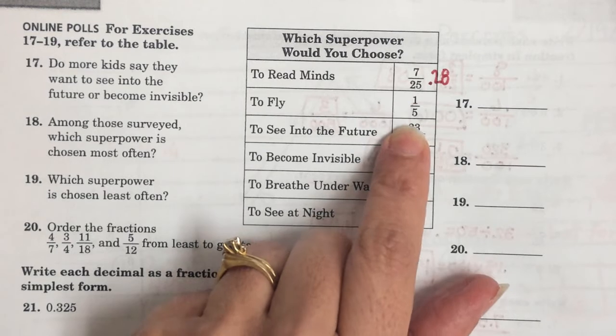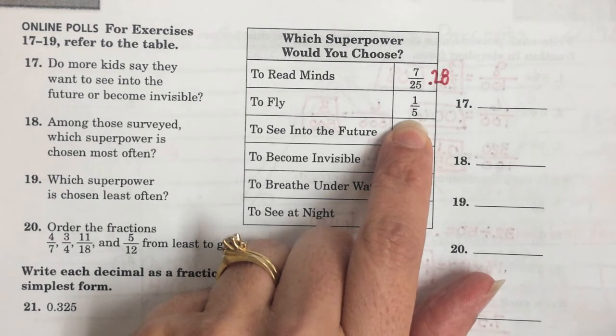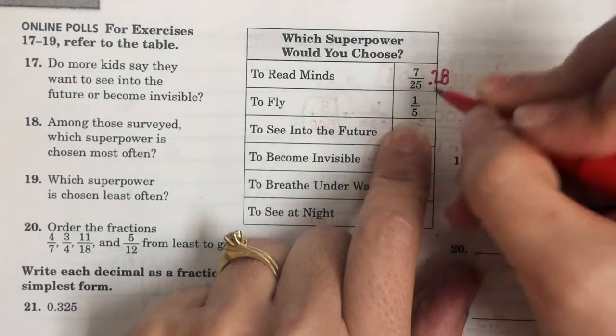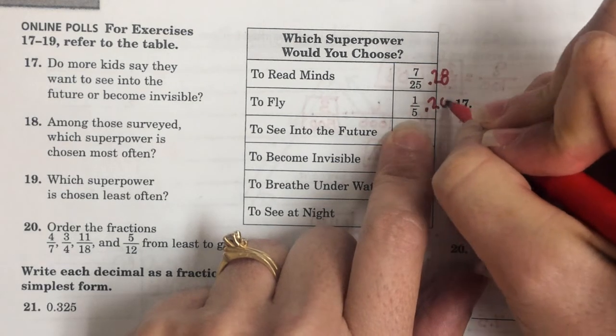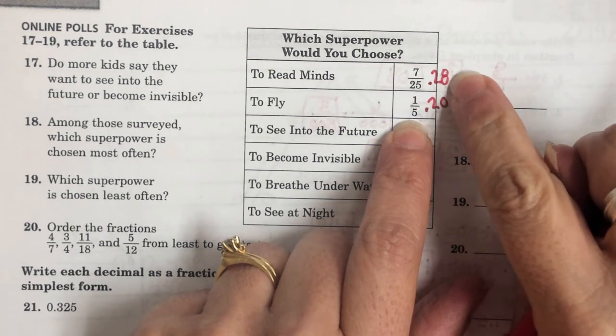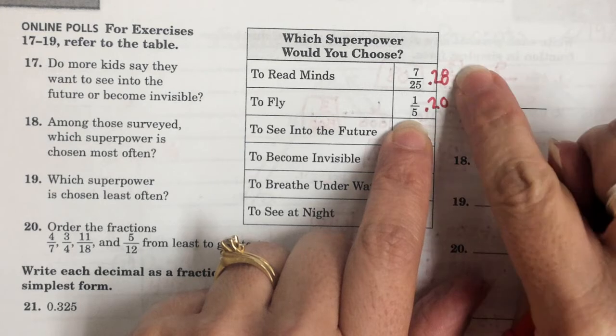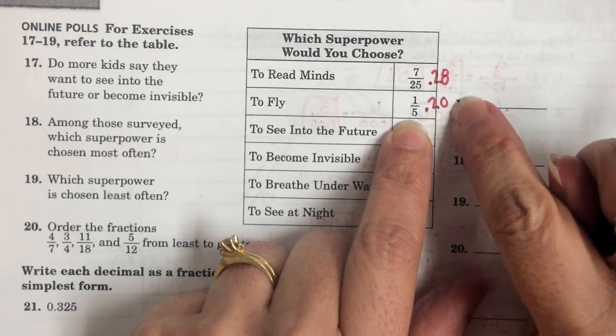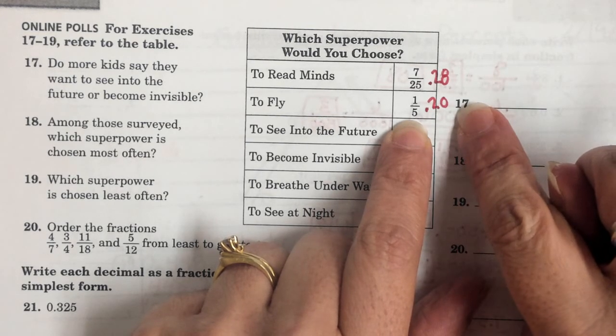Okay, now I'm going to do the next one. 1 divided by 5. I get 0.2 or 0.20. Right now we know that that is more than that. 28 cents compared to 20 cents. Like, we know that that is more than that. Okay.